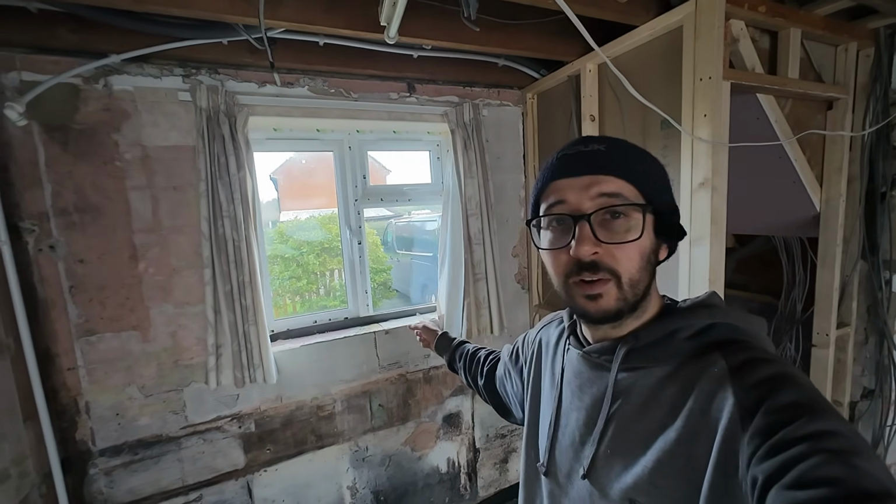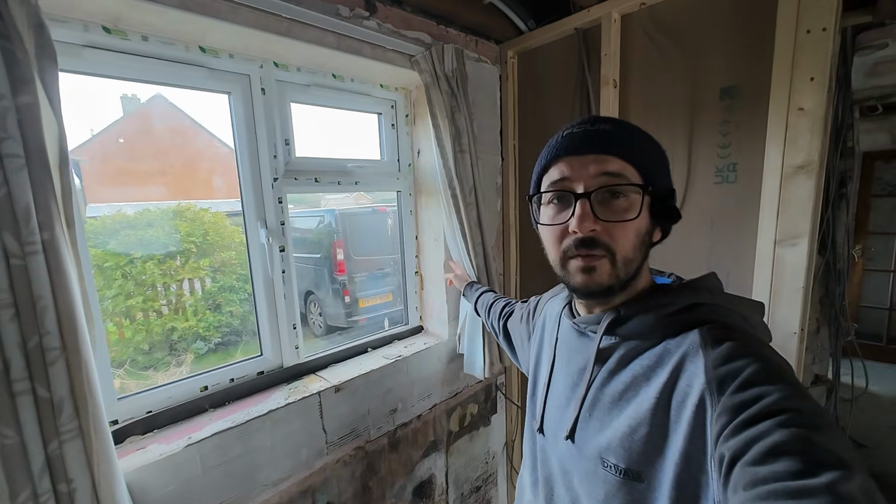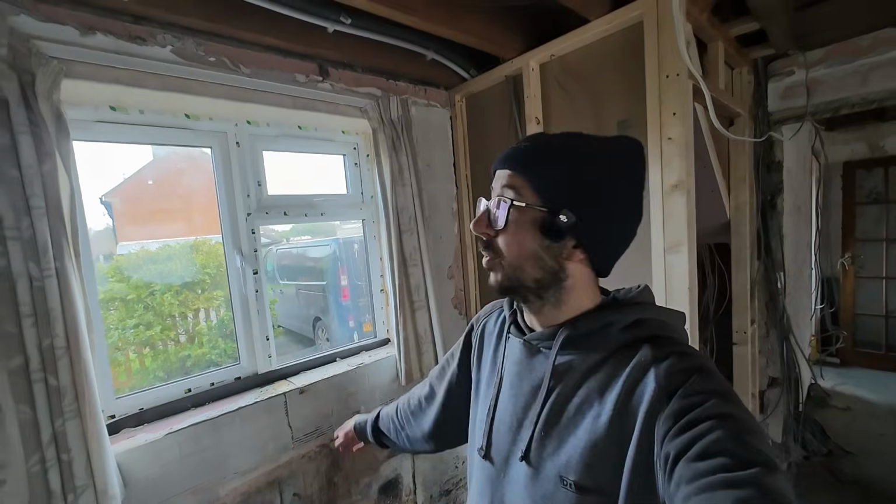I'm going to do one of these today, but I'm going to show you this little window because I haven't done anything to this window whatsoever. It's just a new window, but I've still got the window board in. I've still got the plaster on the sides, on the window reveal. I've still got the curtains up. So I thought I'd do this one, and then when we get to the stage, I'll run through the product as well.